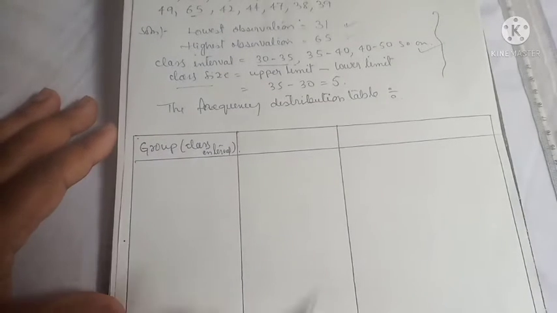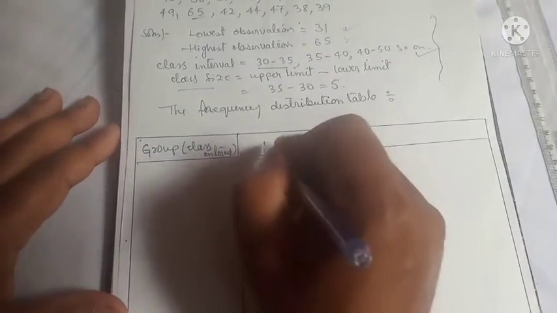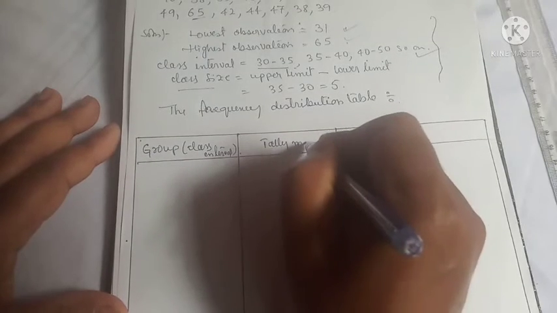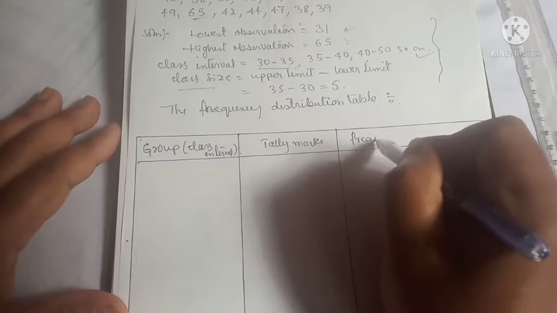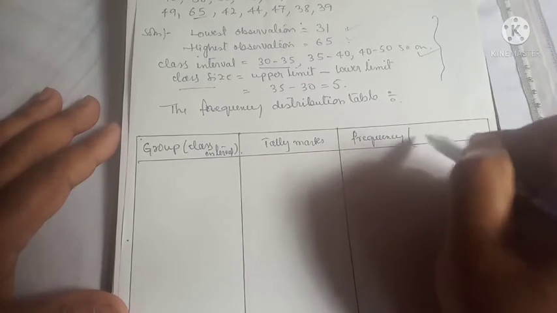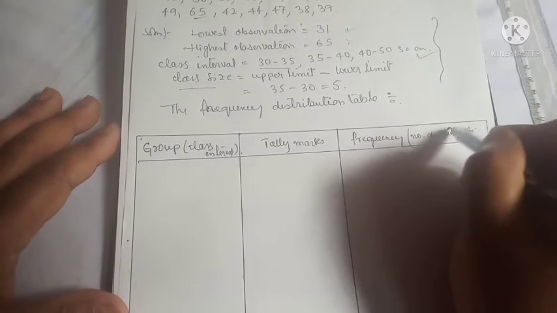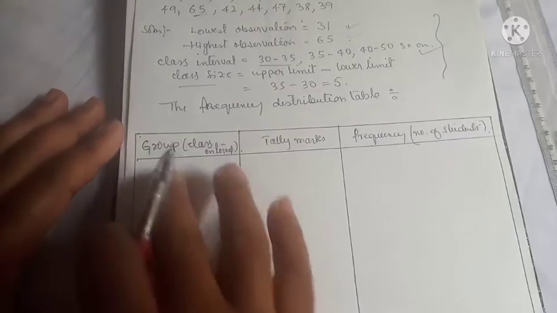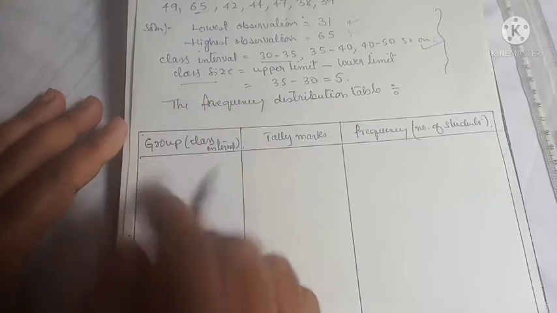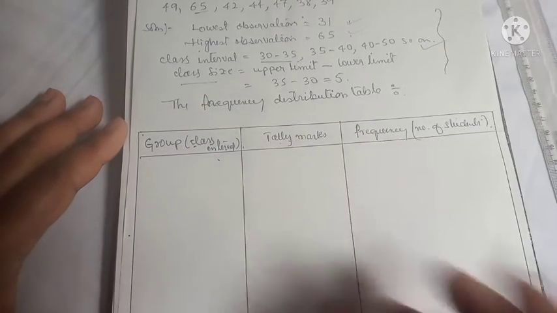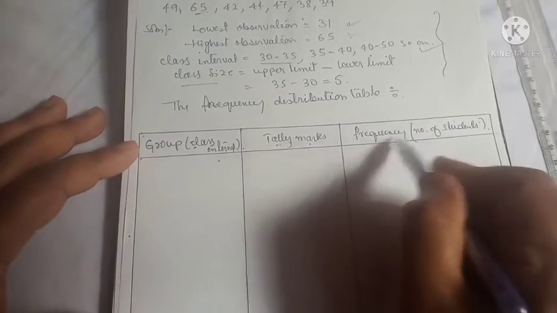Weight of the student. We can write here also weight of the student. So we can write class interval also. Here we will write daily marks. Here we will write the frequency, that is number of students. This is the table to prepare the frequency distribution. You have to write in this group class interval, and in this group frequency. Now we can write here this one is tally mark, frequency.